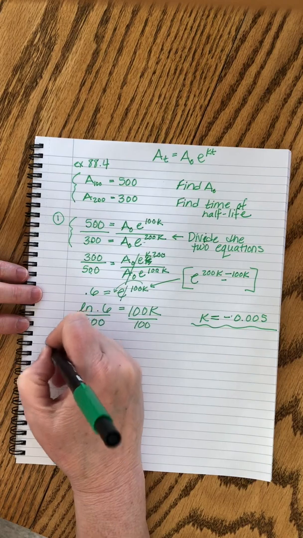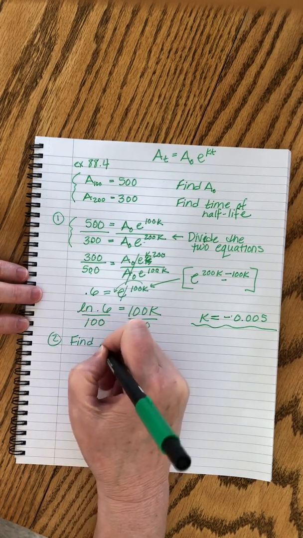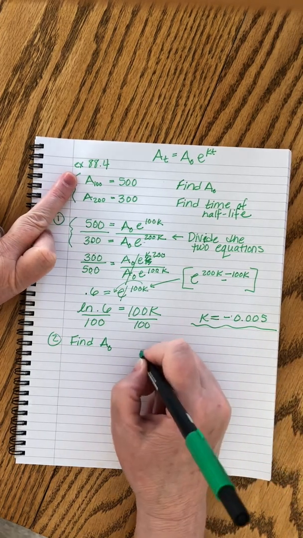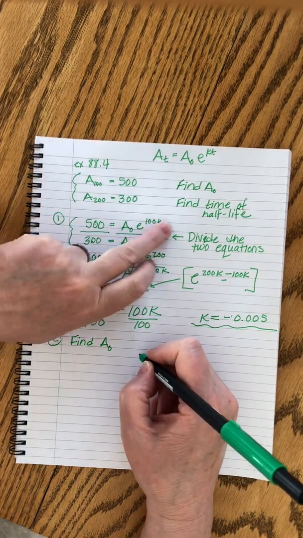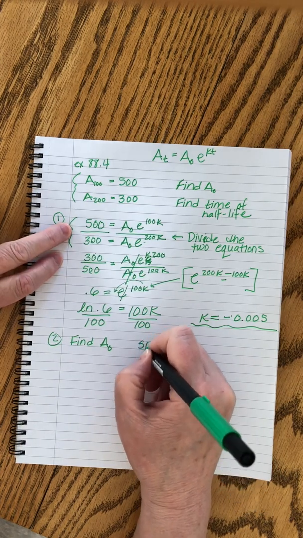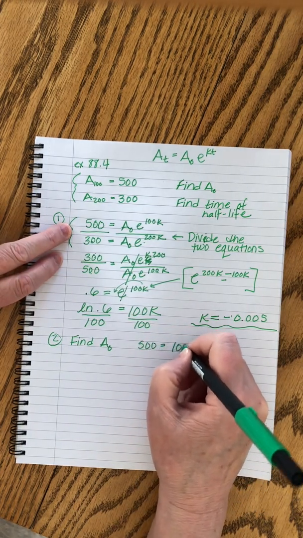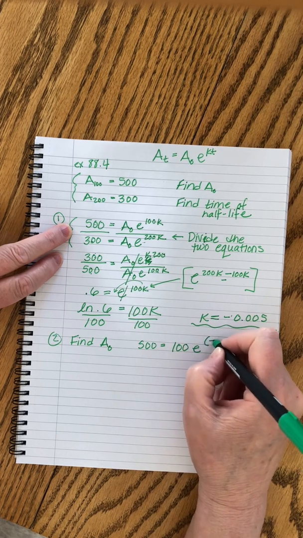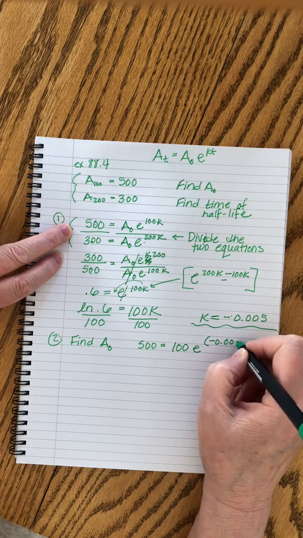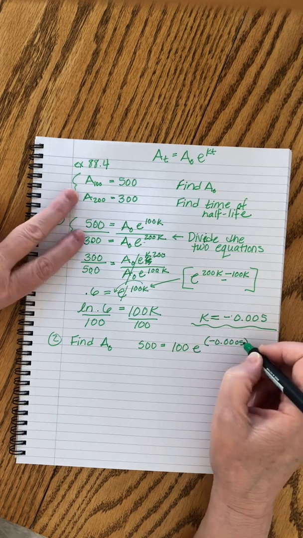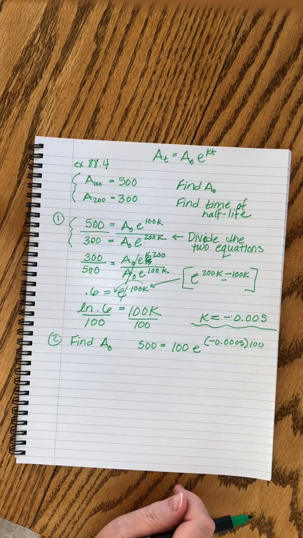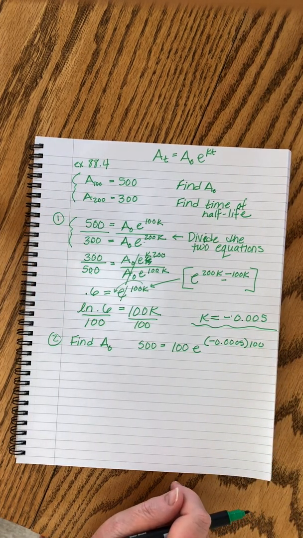Now, we can substitute this value back into one of our original equations and find a to the 0, the original amount, right? Let's take this first one. So a to the 100, here it is with the full equation. 500 equals 100 times e times k times the time 100.